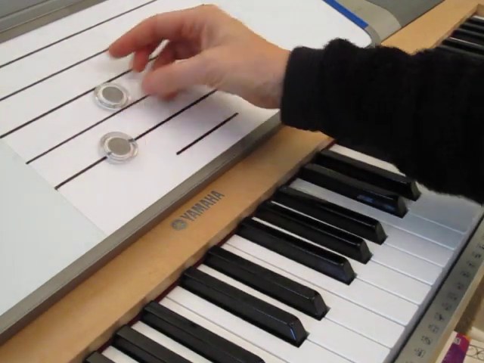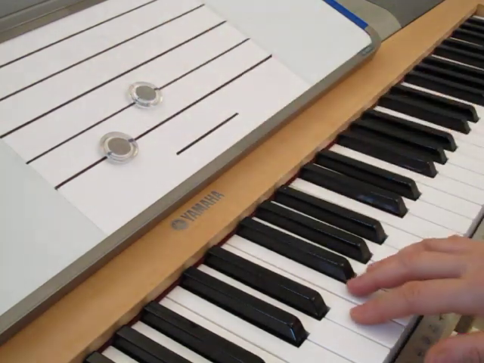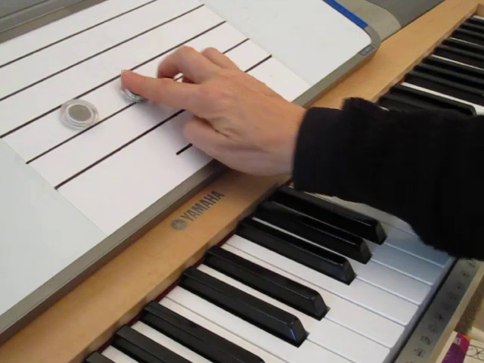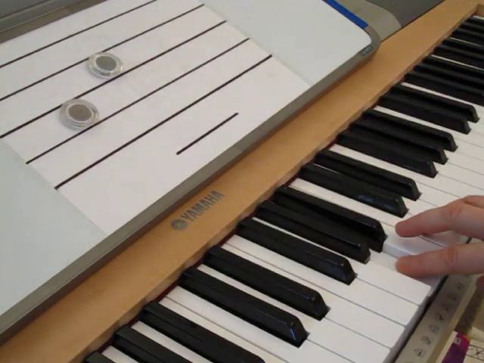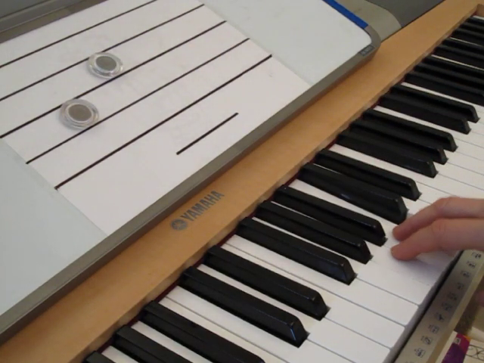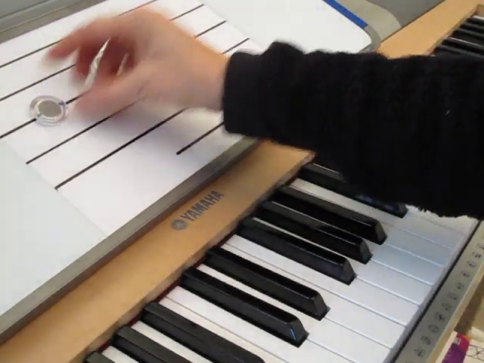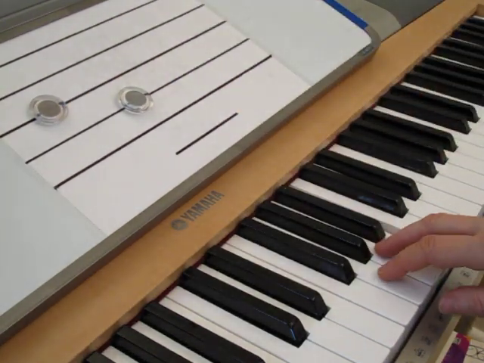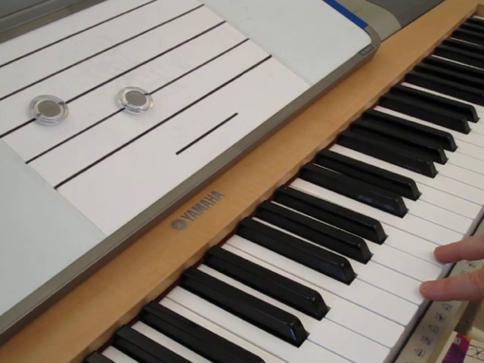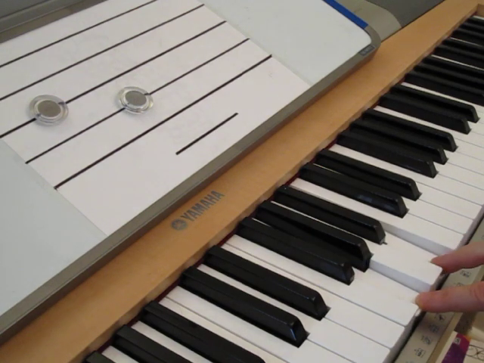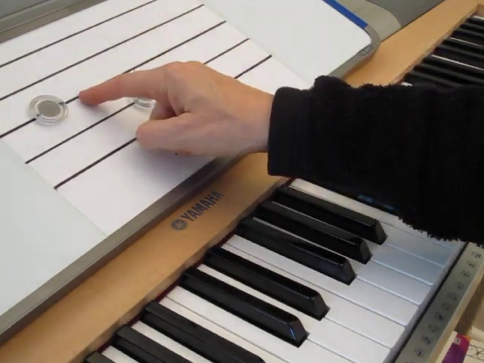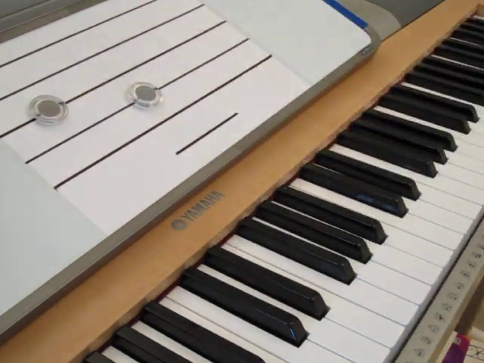Thirds, we have learned, go from a line to a line note, or a space to a space note. And we can come back down as well. Here's a line to a line. Remember, with that third, you have one note in between your interval, and on the staff, you have a note right there in between. All right, so let's talk about fourths.